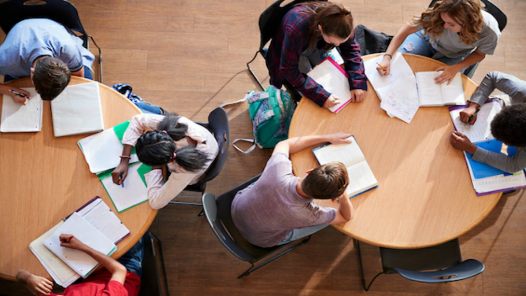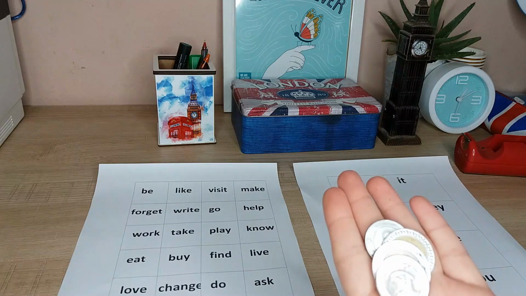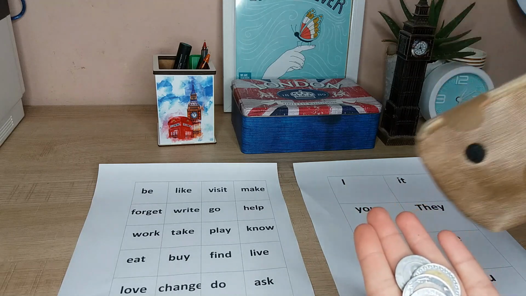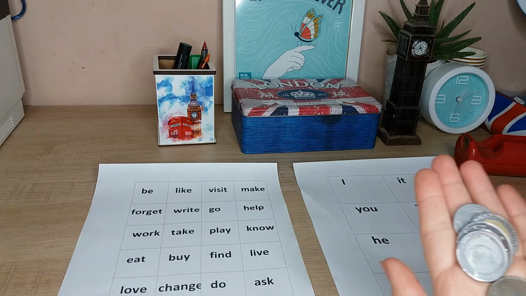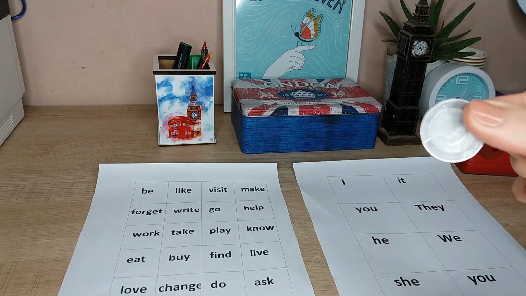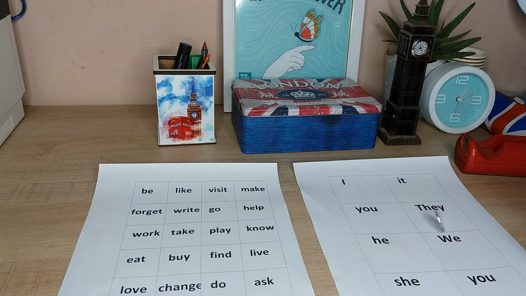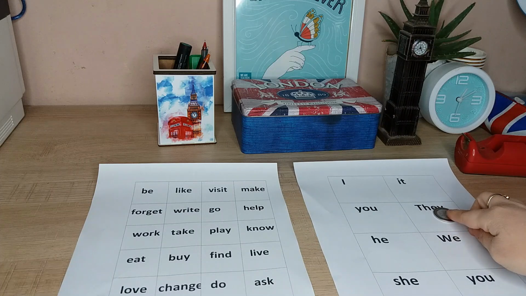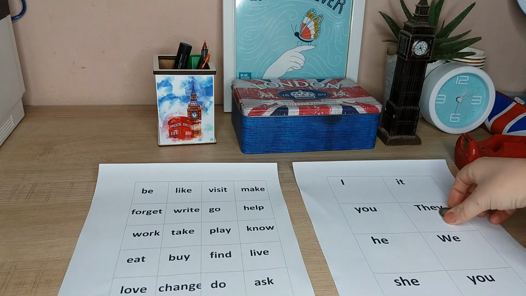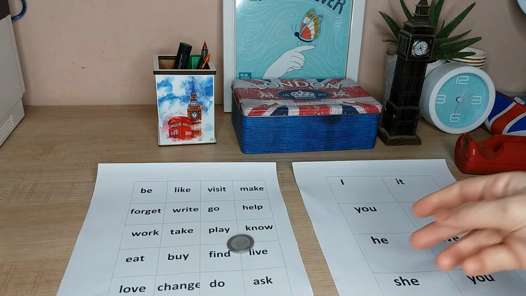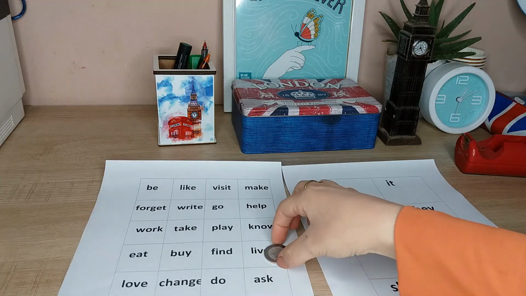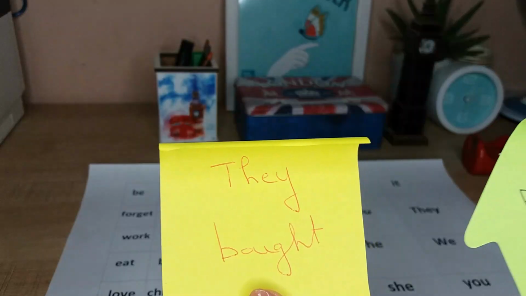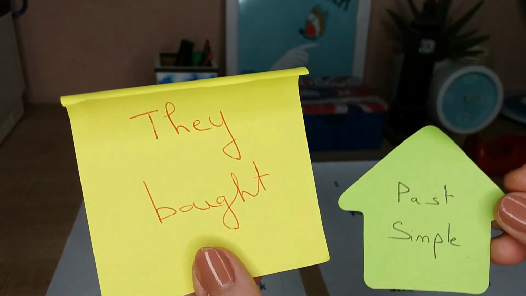In each group, players take turns to toss the coin twice, once on pronouns and once on verbs. Then they conjugate the verb with the selected pronoun. This game can be played with all tenses without exceptions. For example, here I used it to practice the past simple since it includes both regular and irregular verbs.